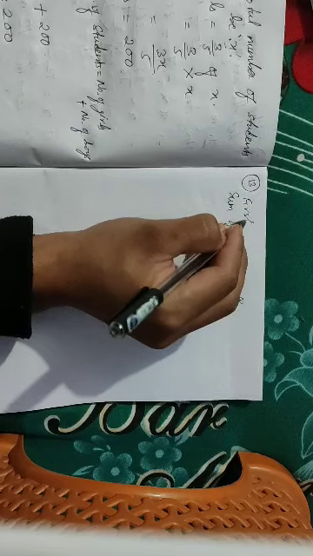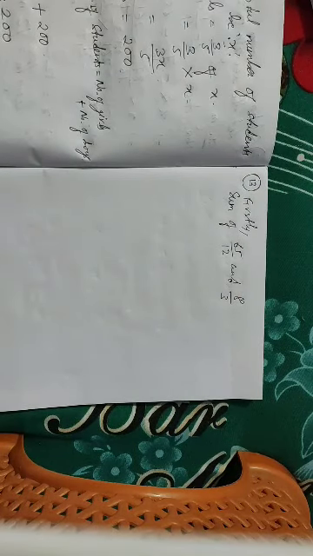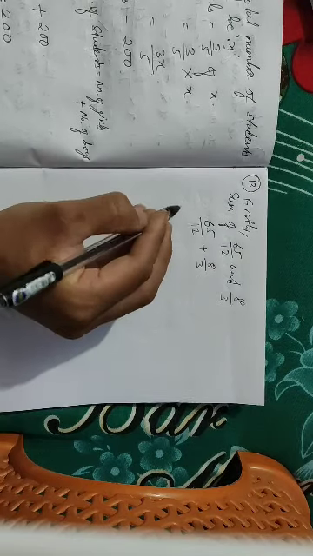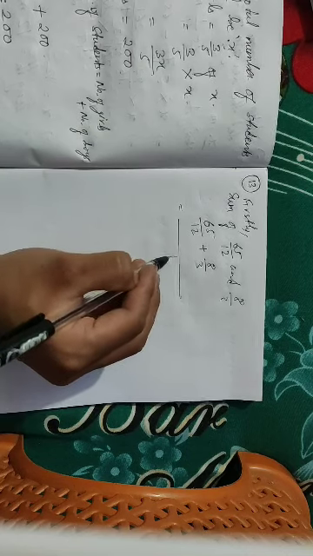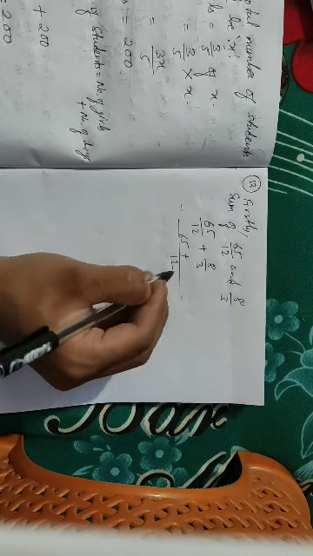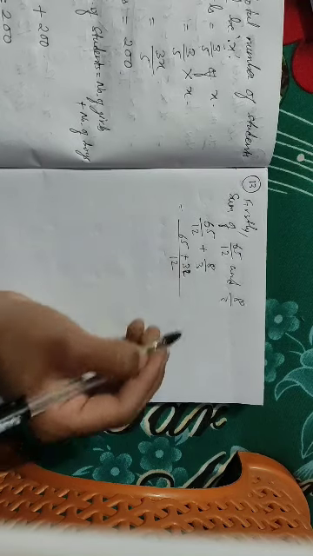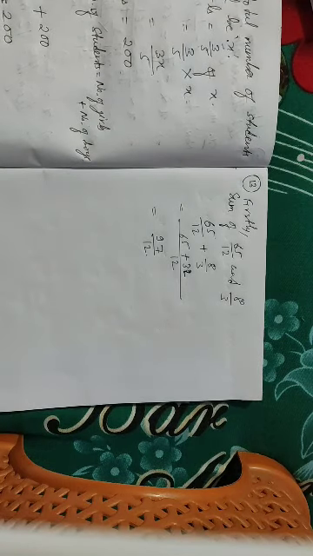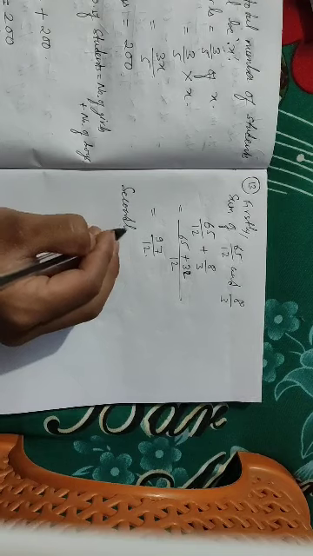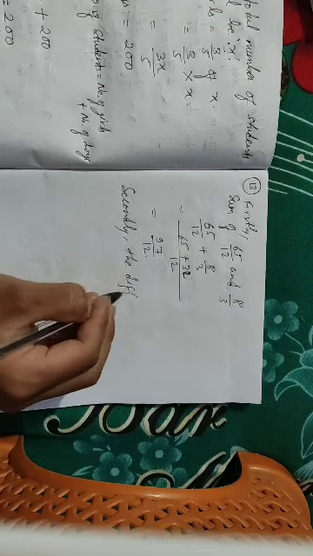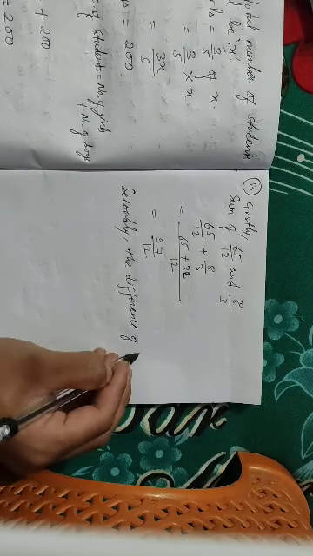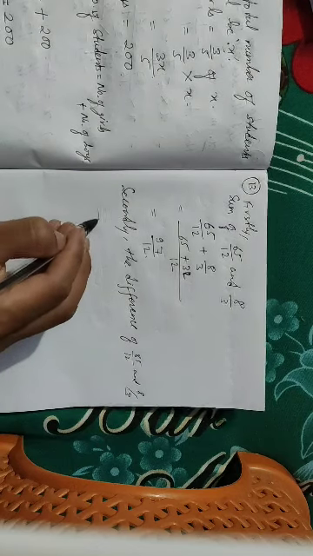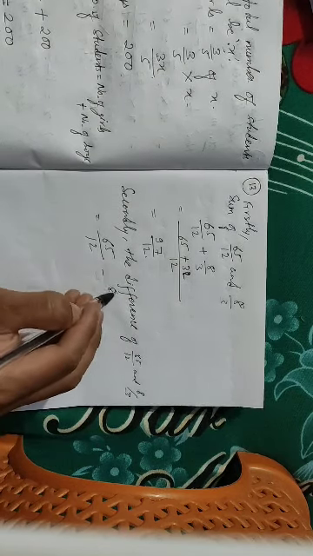Okay, so first you have to find the sum of 65 by 12 and 8 by 3. Firstly, sum of 65 by 12 and 8 by 3 is how much? 65 by 12 plus 8 by 3. So you can take the LCM. LCM is 12, so this is 65 plus 32, right? So this is how much? 97 by 12. Okay, so this is the sum. Now secondly, the difference of 65 by 12 and 8 by 3 is how much? 65 by 12 minus 8 by 3.